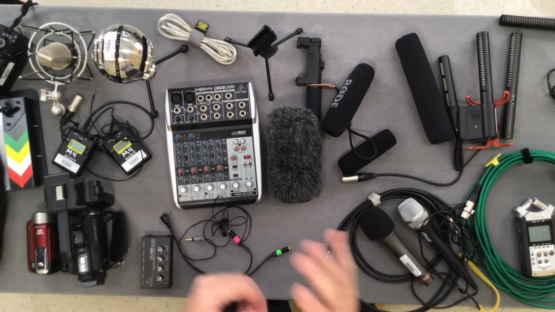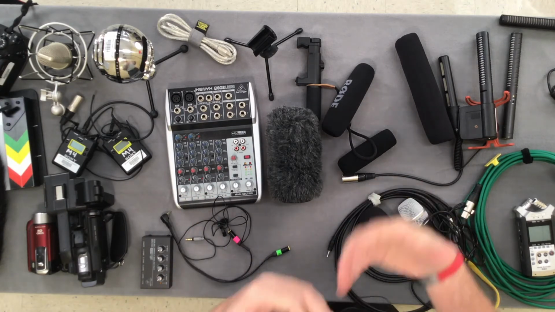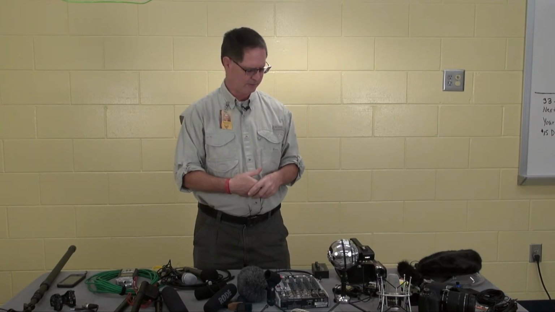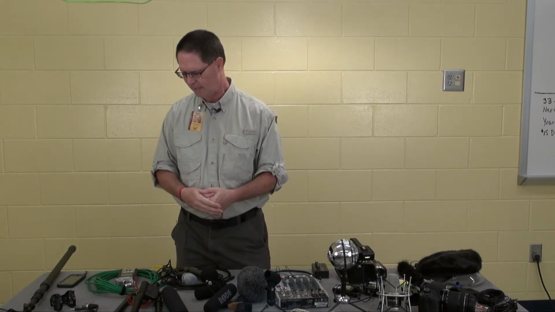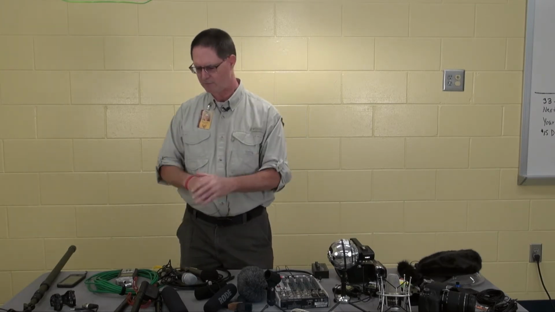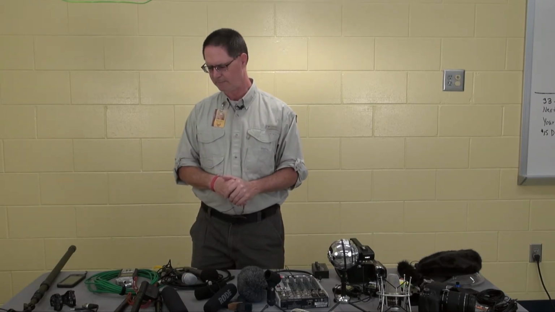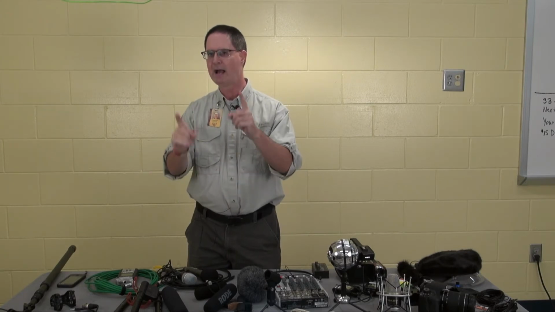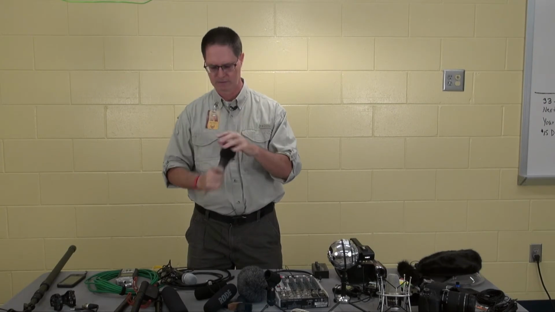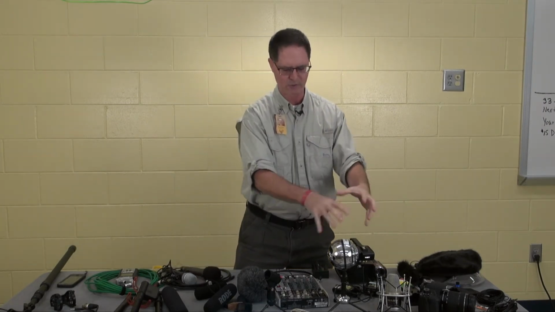So you really don't want to use an onboard camera mic when you're trying to record a conversation, which is what we generally try to do most of the time. All right, so we've talked about dynamic microphones. We've talked about these shotgun mics a little bit. Now the shotgun mics, we talked about the cardioid pattern here. We've talked about omnidirectional here.